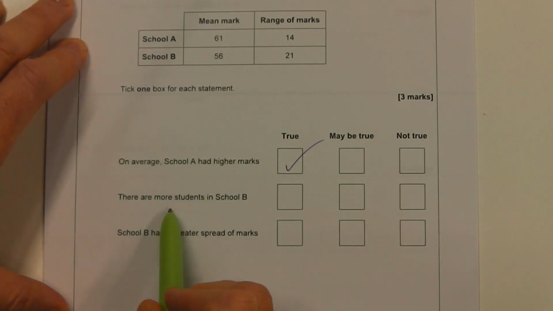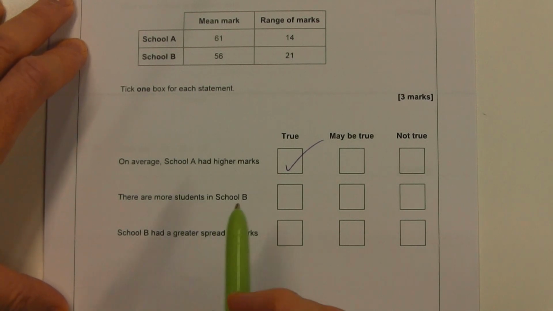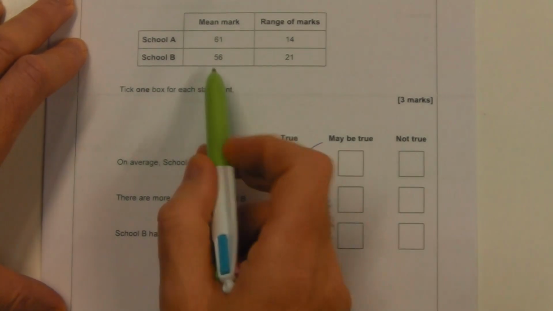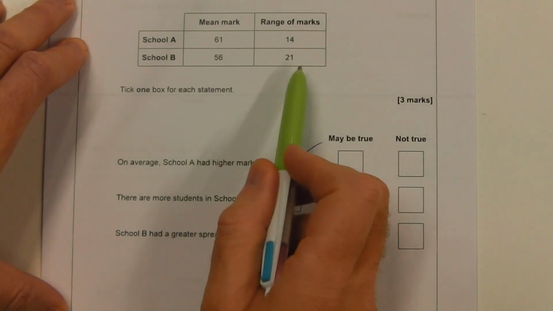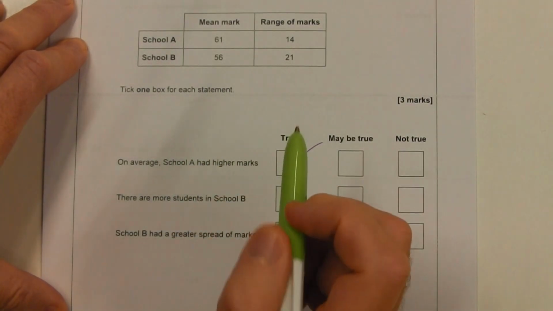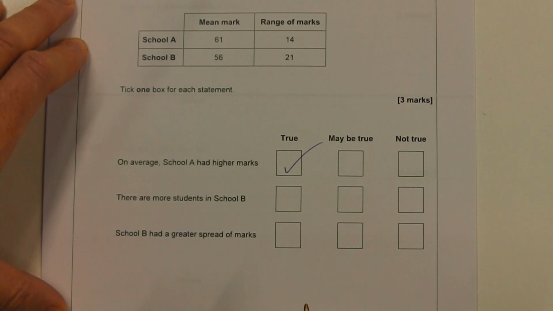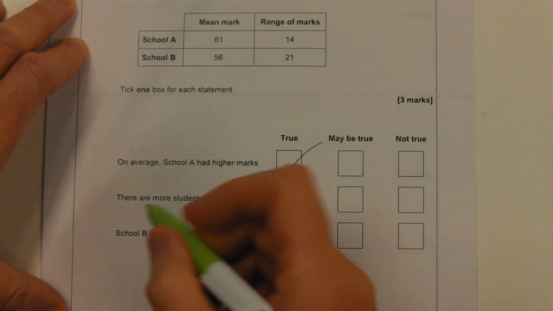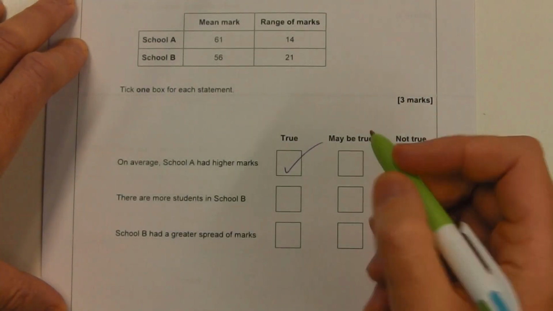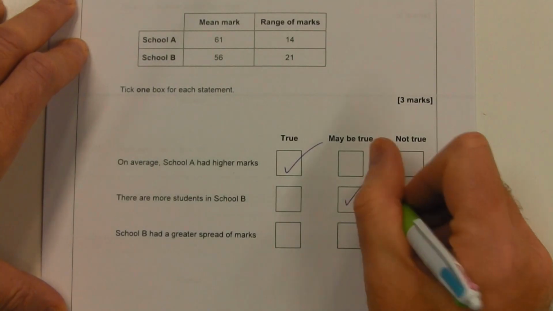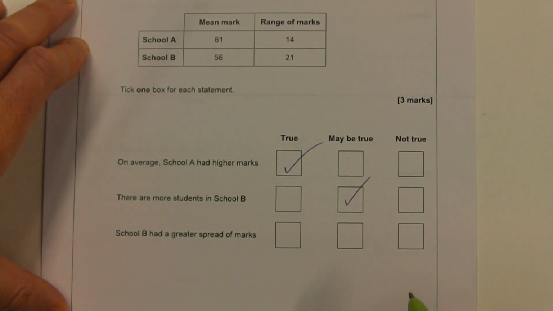Next statement says there are more students in school B. Now with this, we know the average mark and we know the range of marks. We have no information about the amount of students in either. So that means we cannot say for definite, so it may be true. It could be, it might not be.